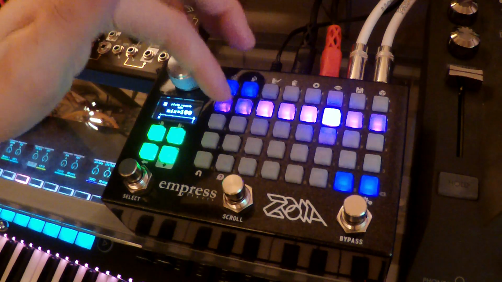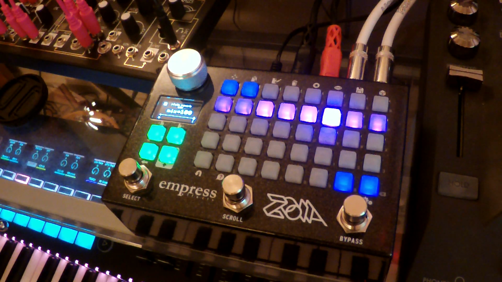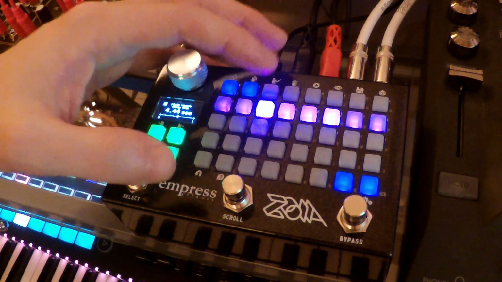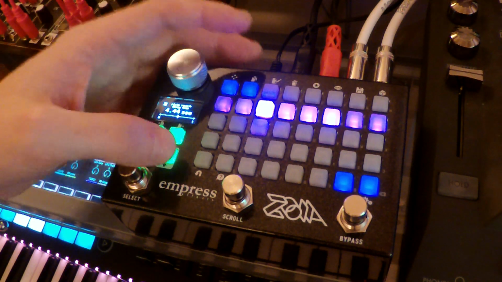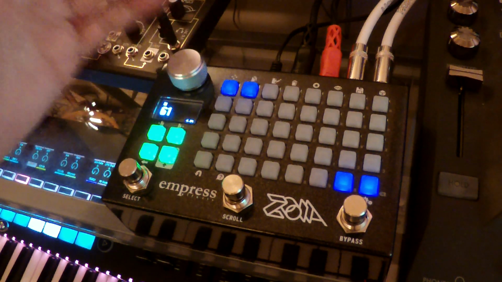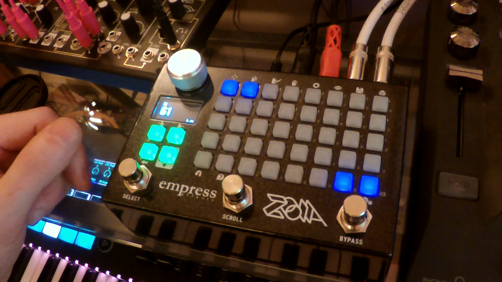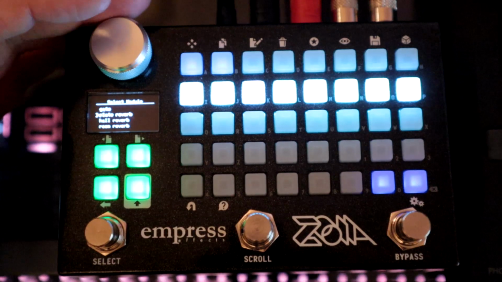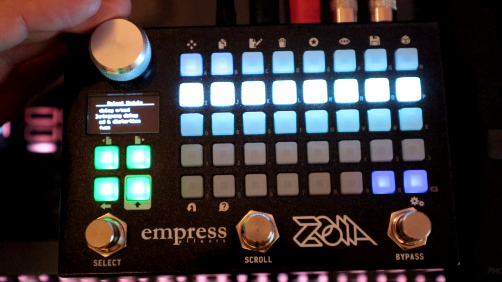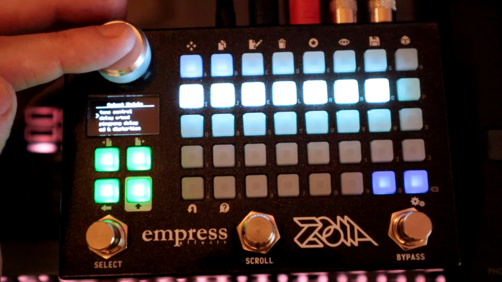Let's erase this module, let's say. We want to change to a different effect. You can press anywhere on here and just hold down Shift, press garbage. That just erased that entire module. So let's add a different one. Let's say we want to add delay with mod.